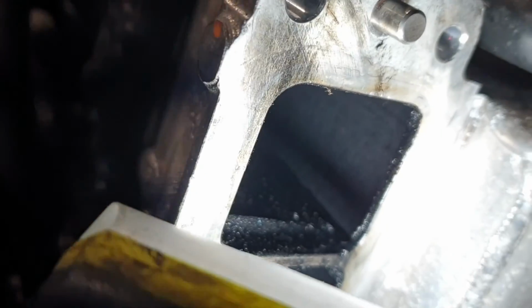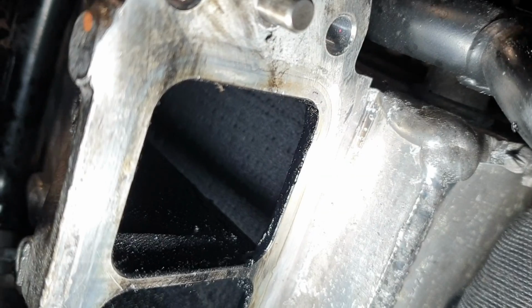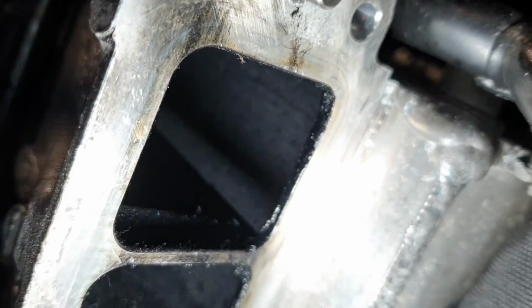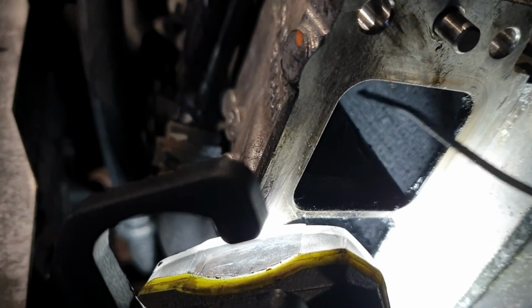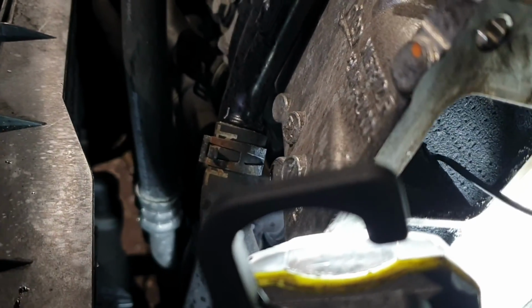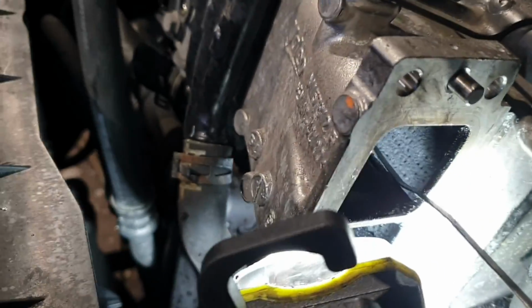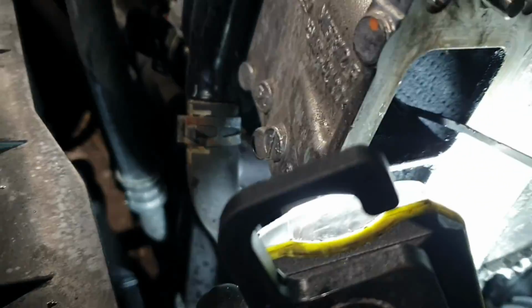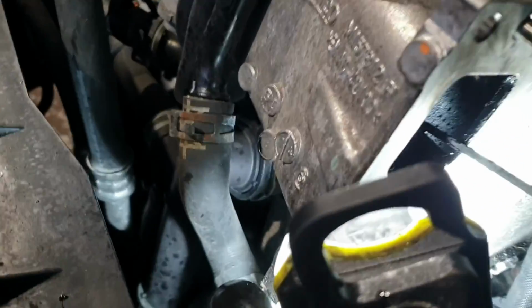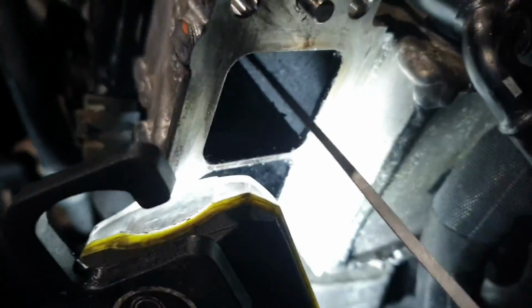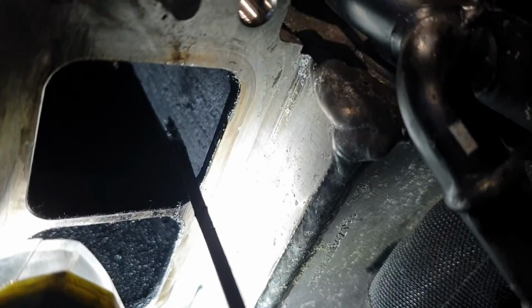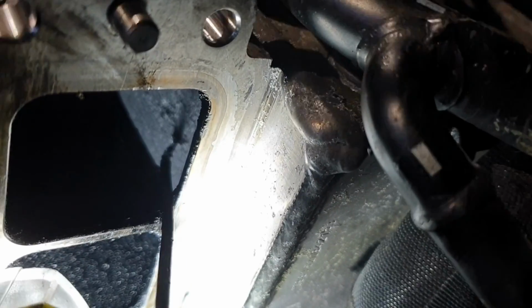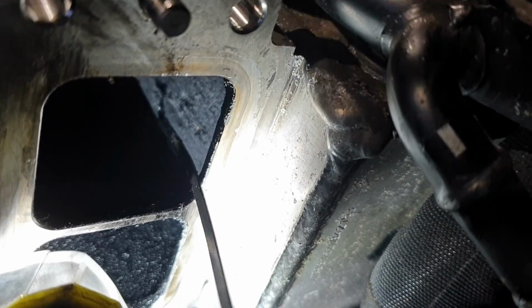As you can see, it's completely blocked.